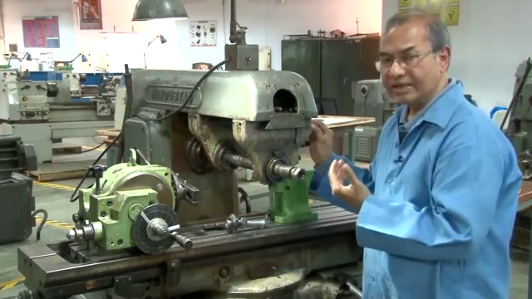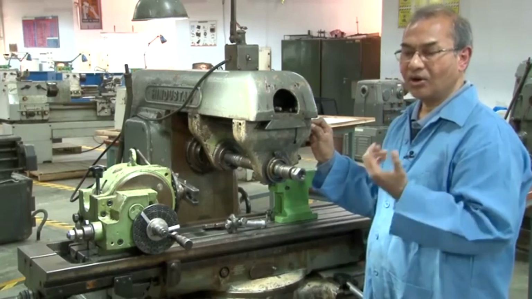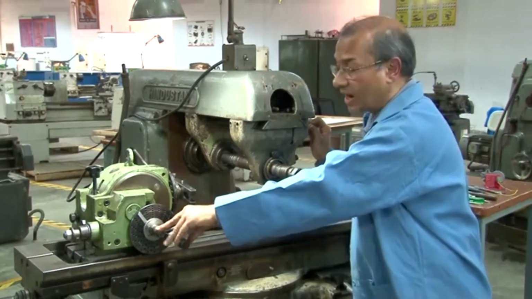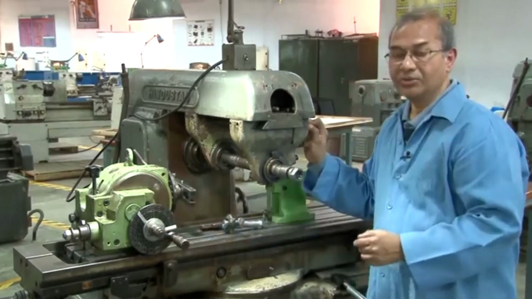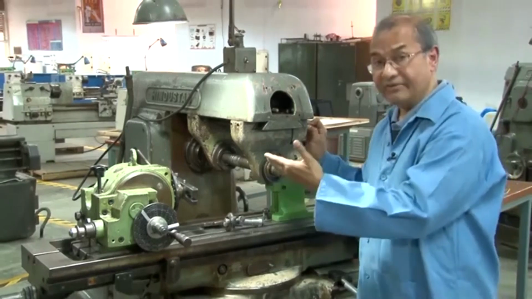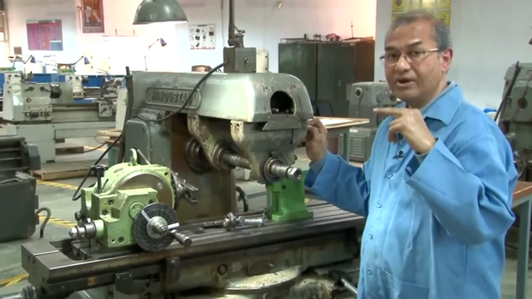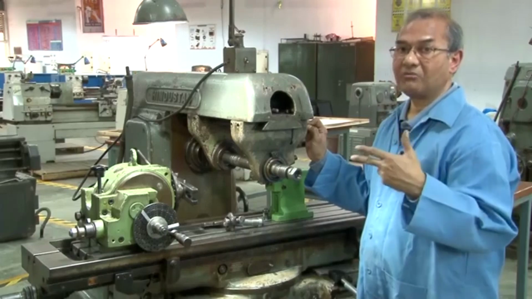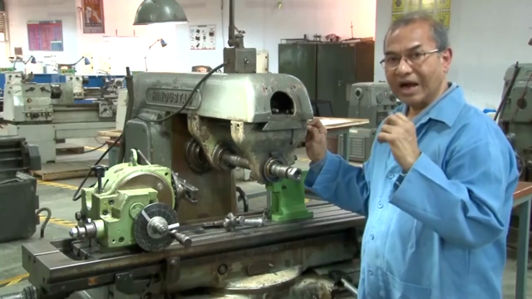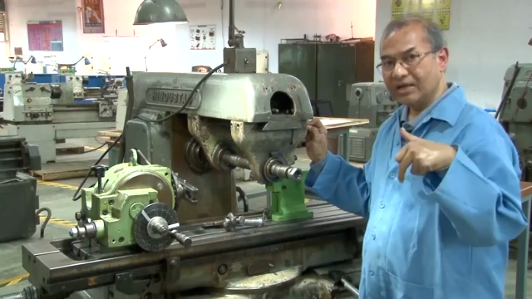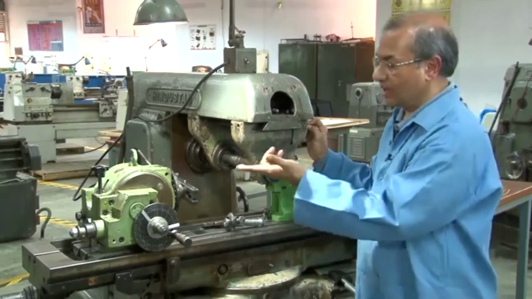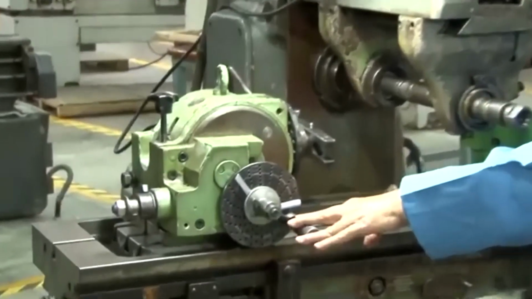Now, for cutting the teeth, either spur gear teeth or bevel gear teeth, we use an indexing mechanism. I already told you that the indexing mechanism is also called the dividing head, meaning that you divide depending on the number of teeth. You rotate the blank of the gear by that angle to get the position for cutting the next tooth, all right. So, this is called the dividing head or indexing head.